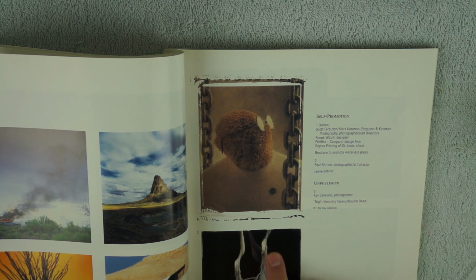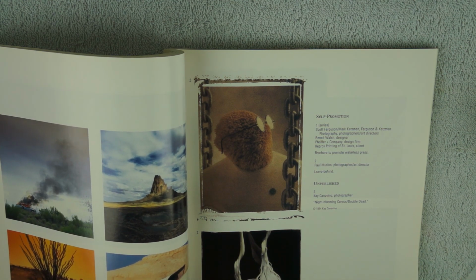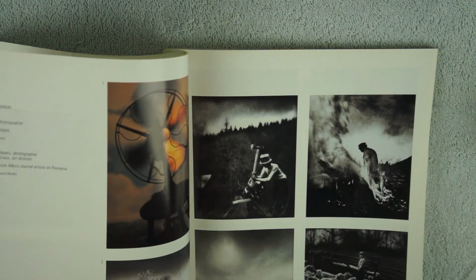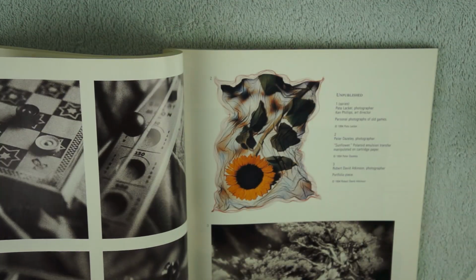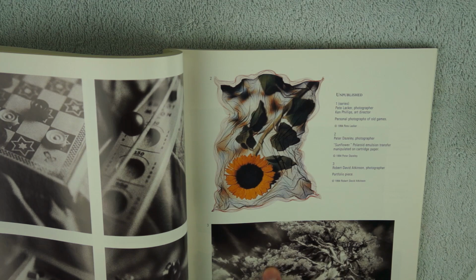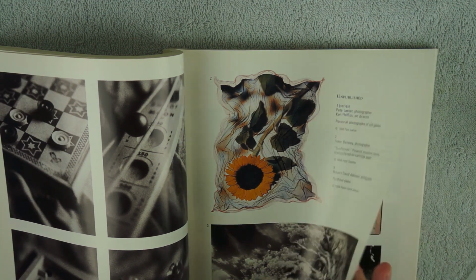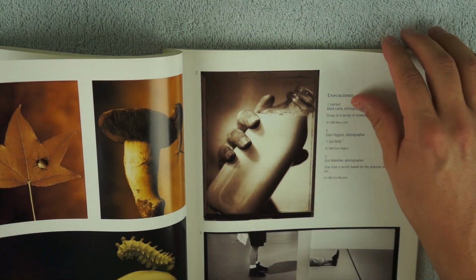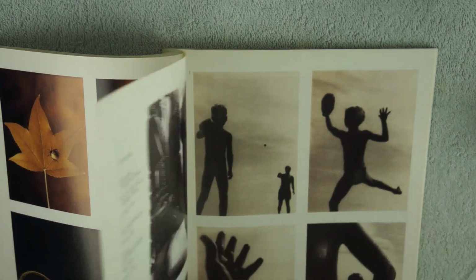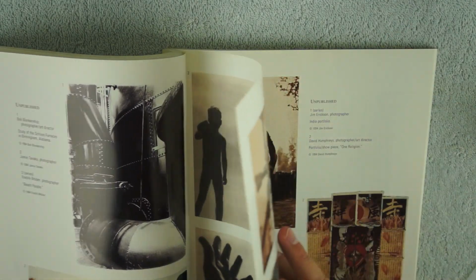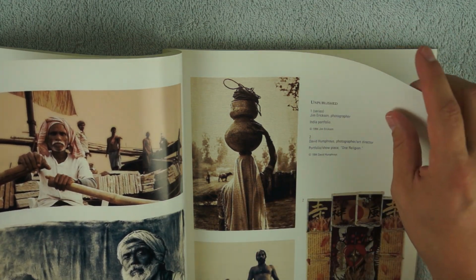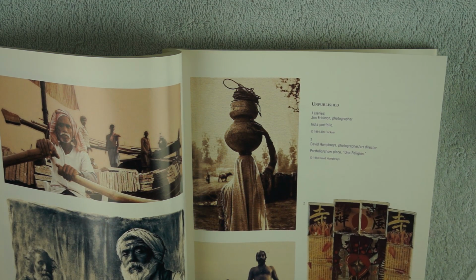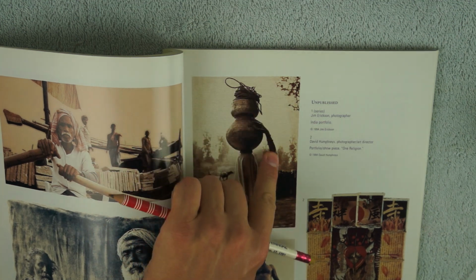And that's beautiful. Wow, look at that. I like this shape here.